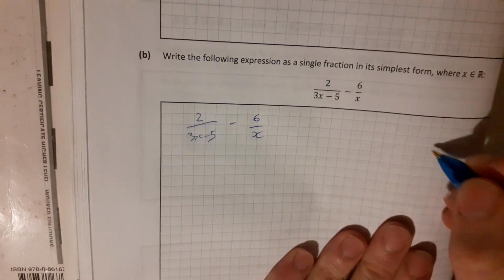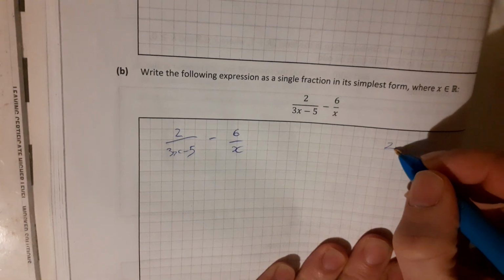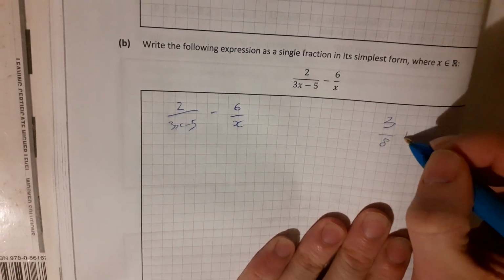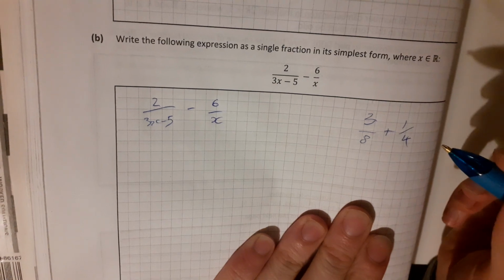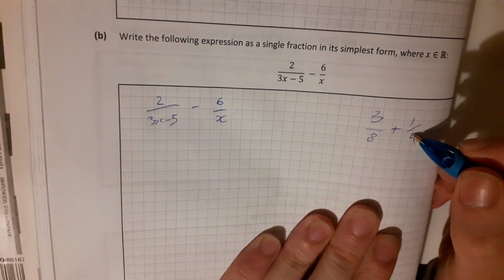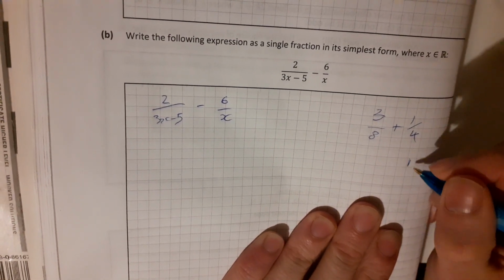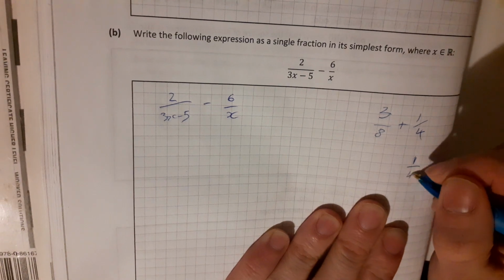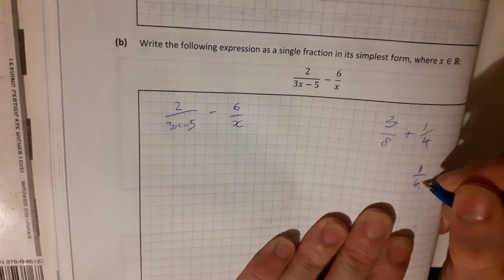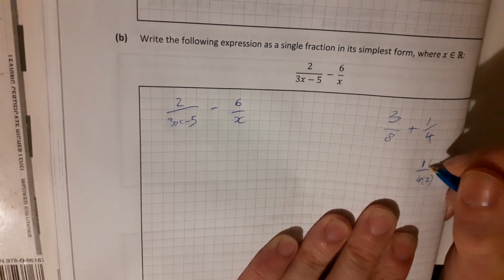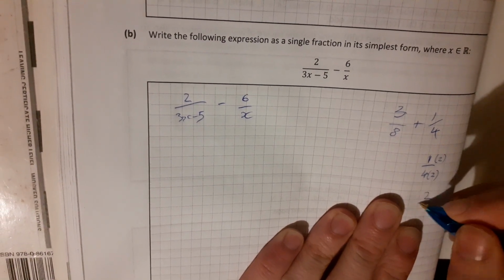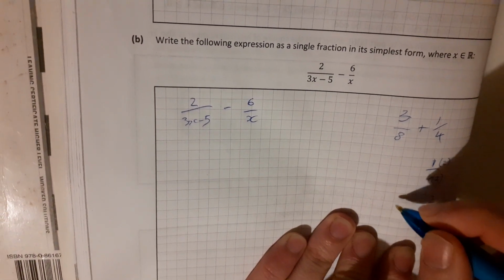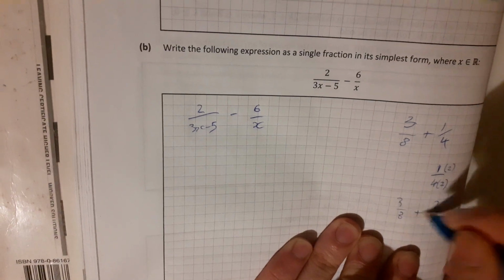From our previous fractions, if we had, say, 3/8 plus 1/4, we know we can only add those if they have the same denominator. So we'd have to scale up 1/4 into eighths. So what would 1/4 be in eighths? Well, we'd have to multiply the bottom by 2 to make it 8. So therefore we also have to multiply the top by 2. So 1/4 becomes 2 over 8. And then you can add your fractions together, 3/8 plus 2/8.